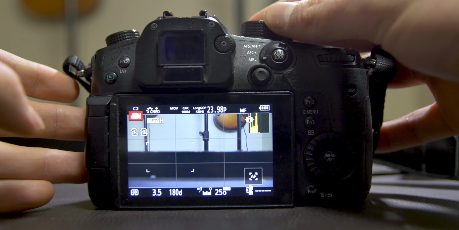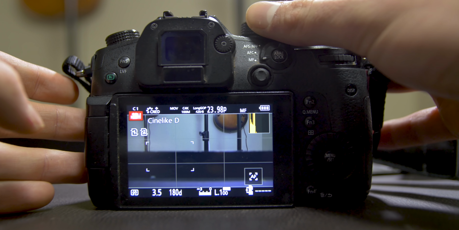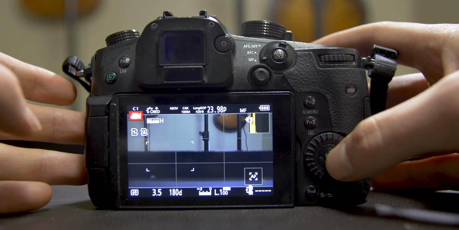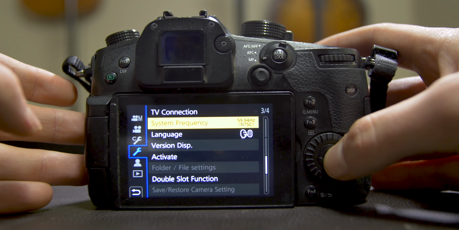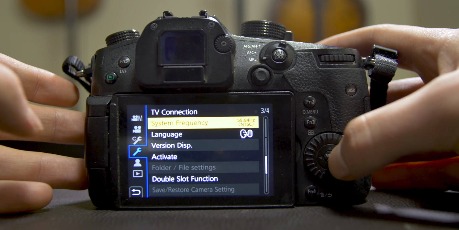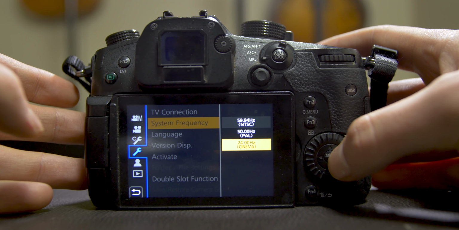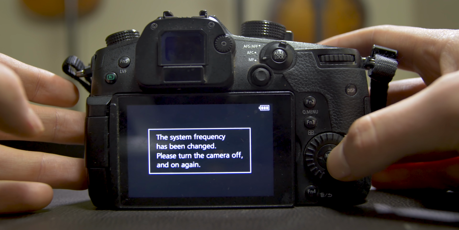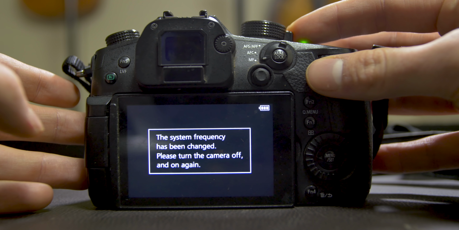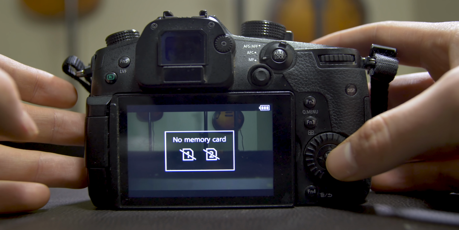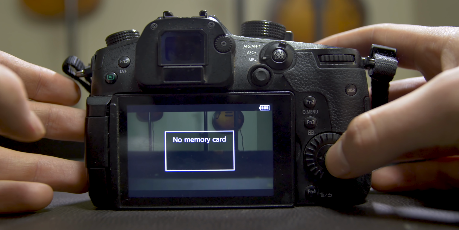And right now the wheel menu that I'm on at the top, I switched it right now to custom 1. Now let's click the menu button here and do my first thing. You'll see system frequency is set to 59.9. I want to switch this to 24 Hertz cinema mode. That is the mode that I shoot in. I find it looks the most cinematic. So I'm going to do that and turn the camera off as it says, and then turn it back on. And now we've switched to 24 Hertz cinema mode.